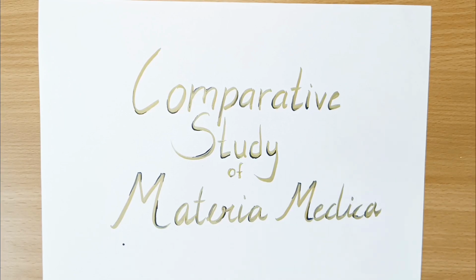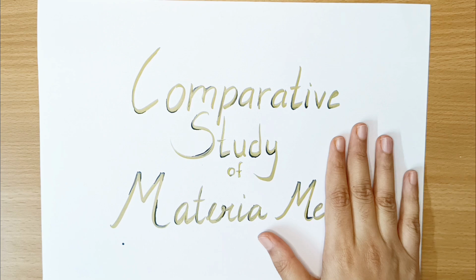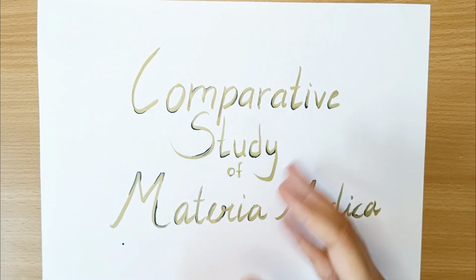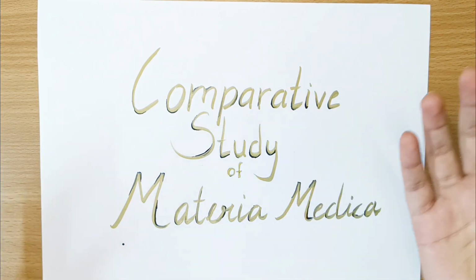Hello and namaskar. Today we are going to do a comparative study of materia medica, and this is another way to study materia medica, which is as important as studying a remedy in depth.